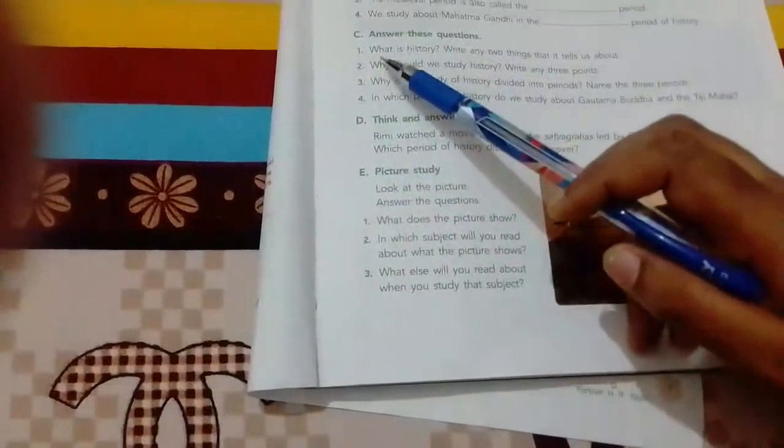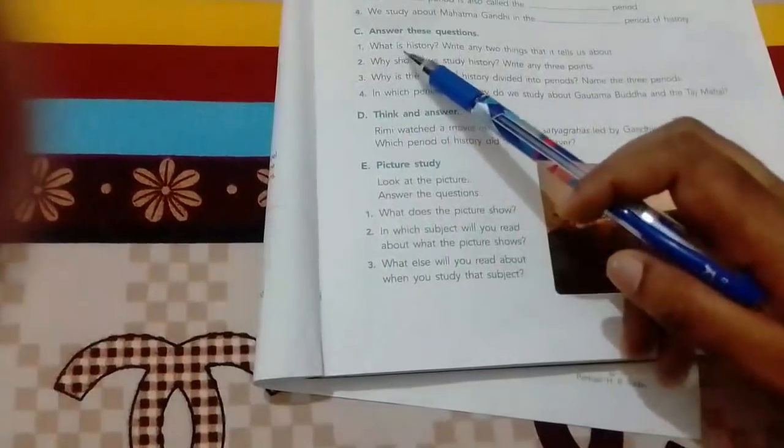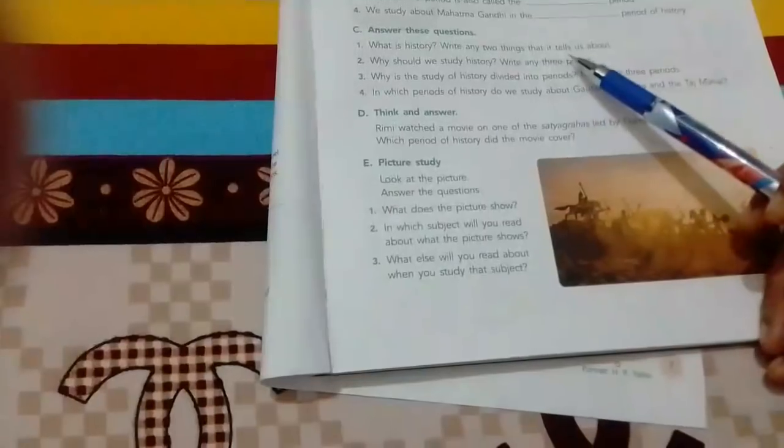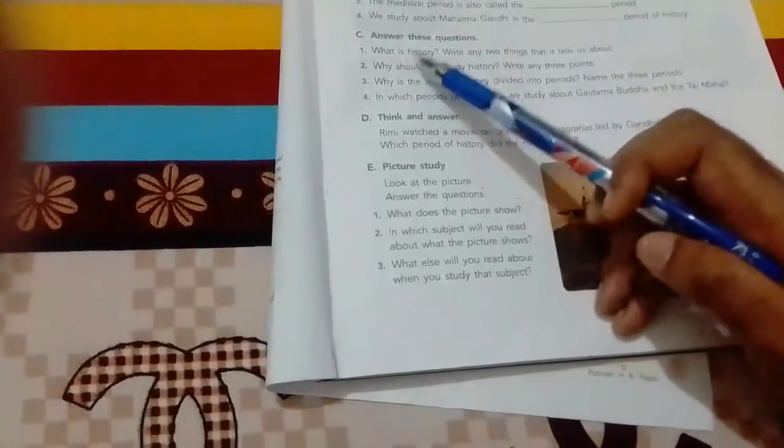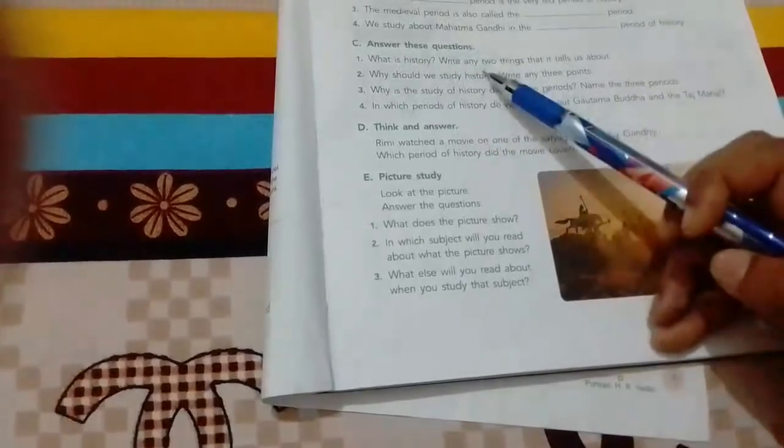In this topic, you have homework. Question number 1. What is history? Write any two things that it tells us about. What is the question? What is history? Write any two things that it tells us about. I have given 4 points. We have to write any two things that it tells us about.